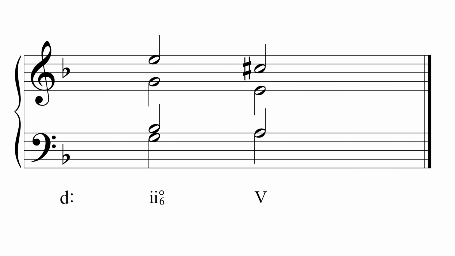To solve this, do not keep the common tone. Double the third of the diminished 2-6 chord. All upper voices move contrary to the bass.